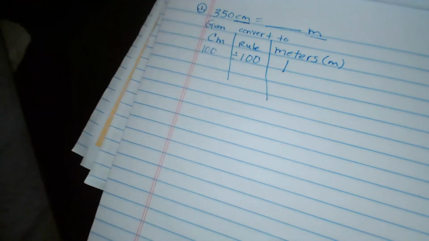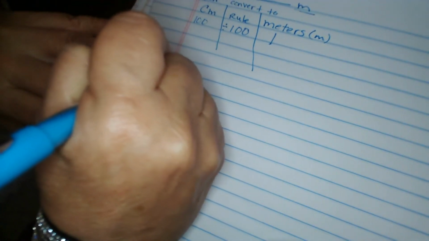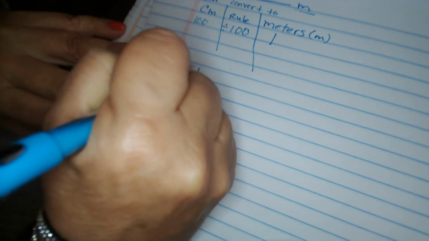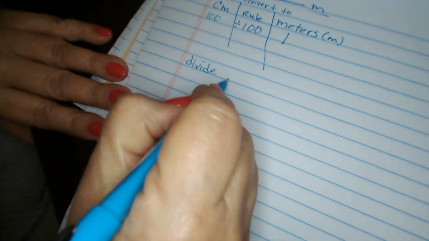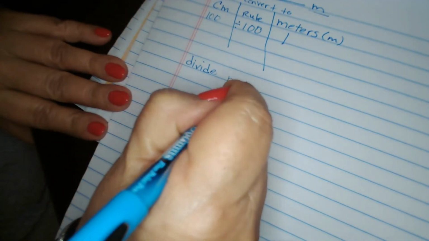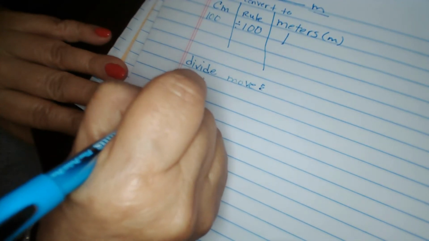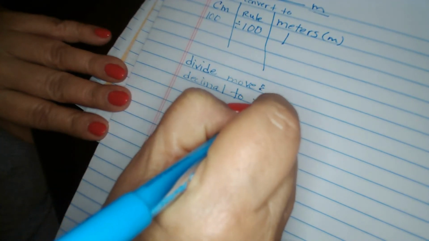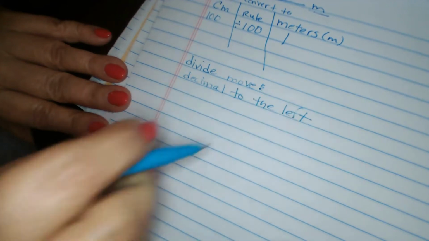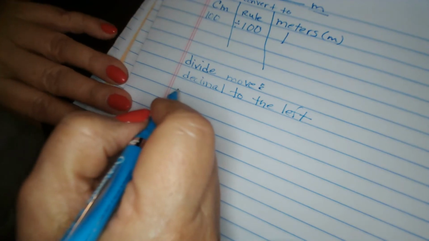Okay, so in class today, we went through that if we were going to be dividing, I'm going to move the decimal to the left. And in class, I think I did it.